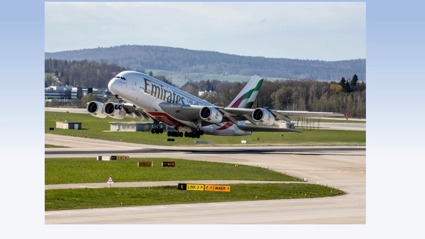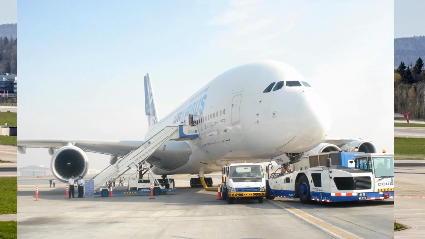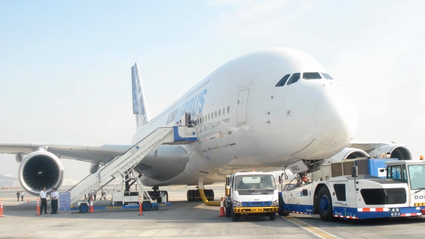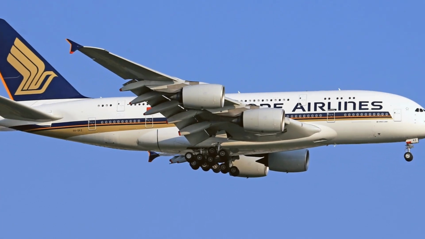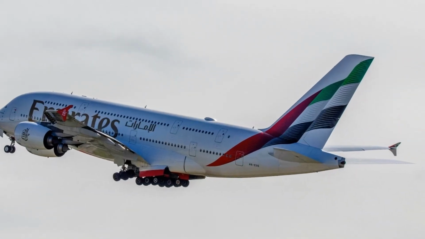This is the Airbus A380. It is very big and heavy, weighing more than 500 tons. Have you ever wondered how this massive airplane can be lifted up into the sky? In this video, we will discover how an airplane flies.